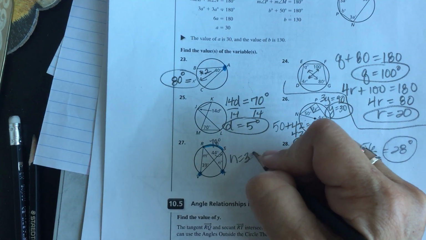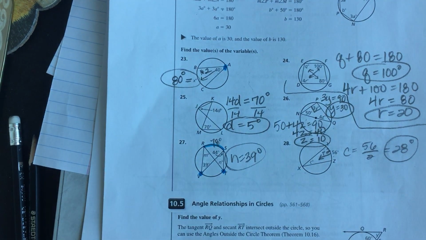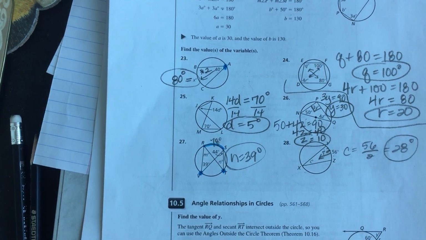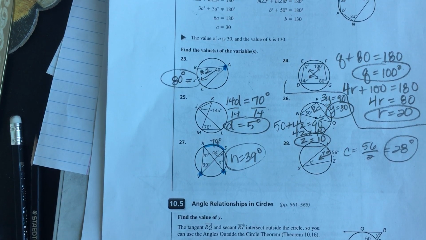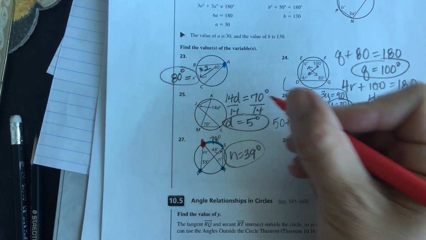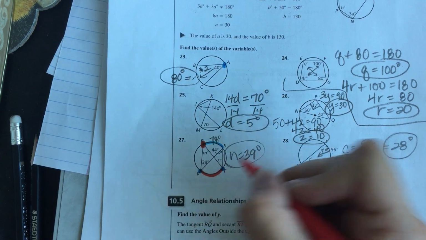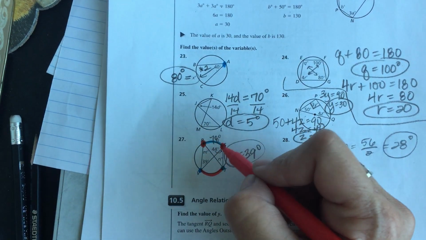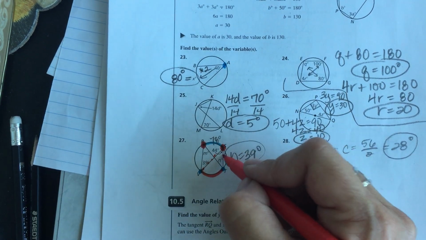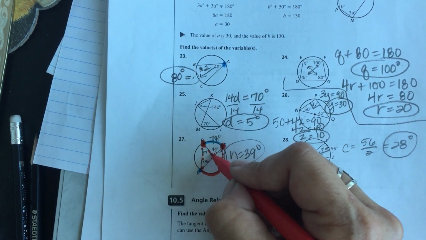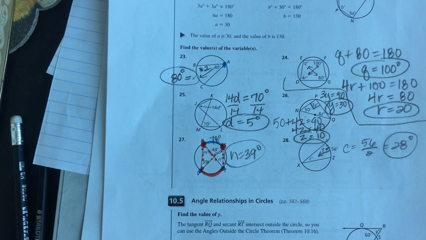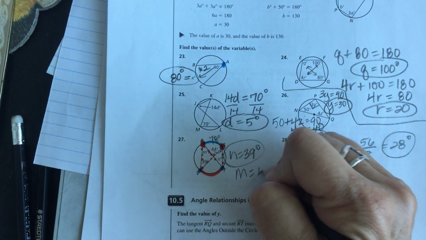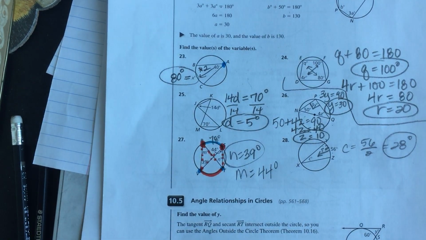N's also 39. I didn't even have to go out there and get that arc measure, really. Now when I go to this other side, R opens up to VT, and so does S. So if these two inscribed angles open up to the same arc, then that means that they're the same measure, so M is also 44. Cool.